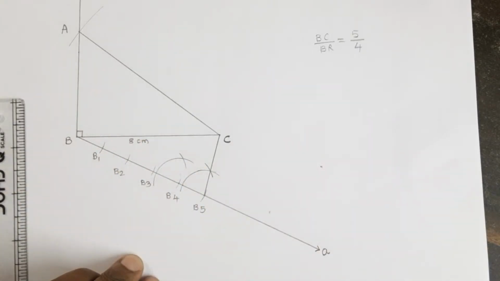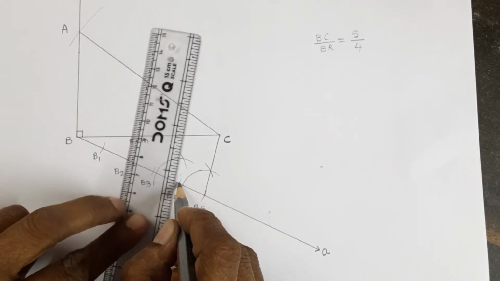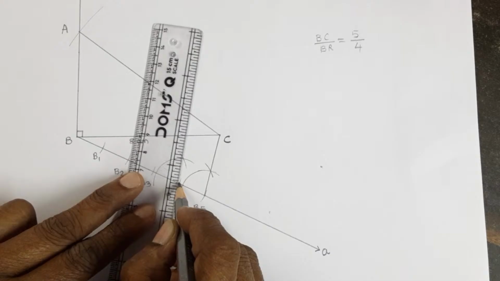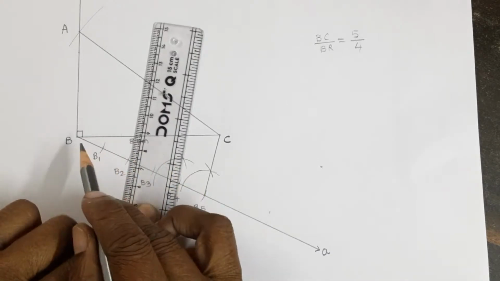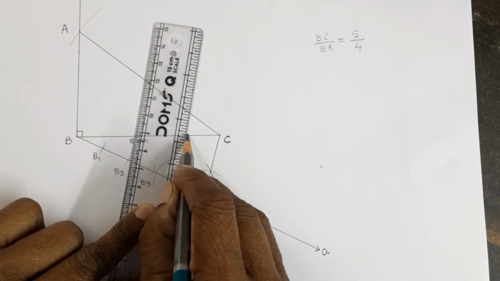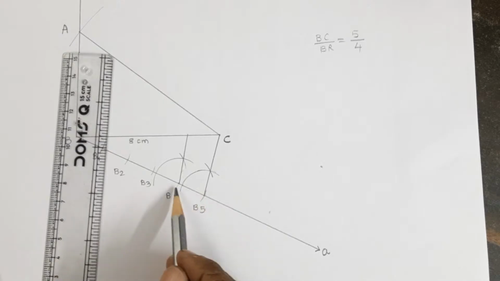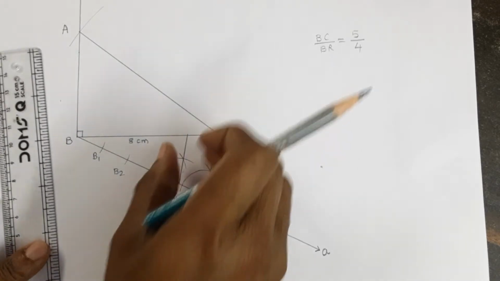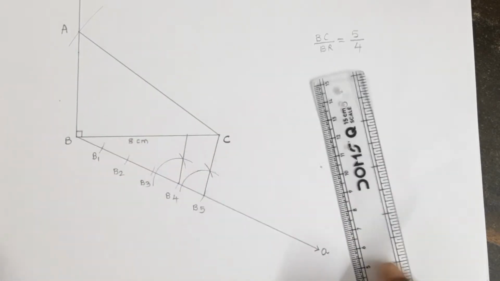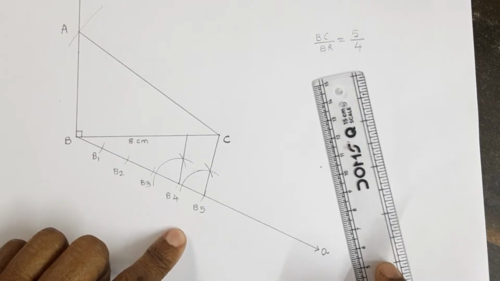Okay, and then here, students, you have to make the line segment from B4 to the intersecting arc up to the BC. So this way I make the arc. Okay, so this is the parallel line, students. This is the parallel line, and this is the parallel lines, and that means, students, that our construction is right.